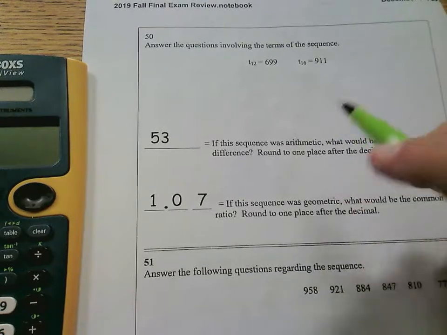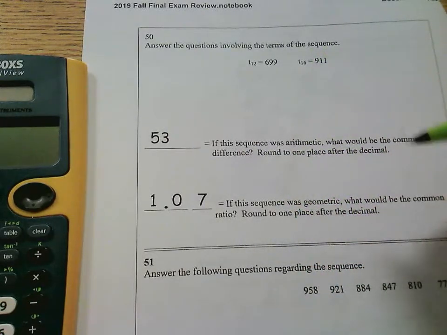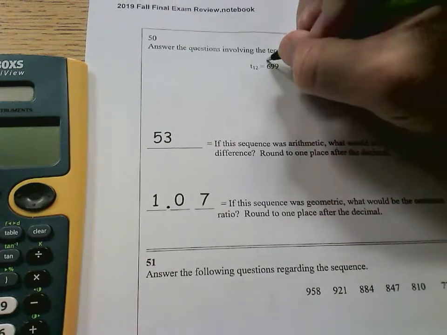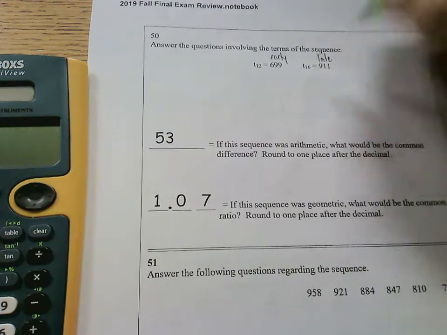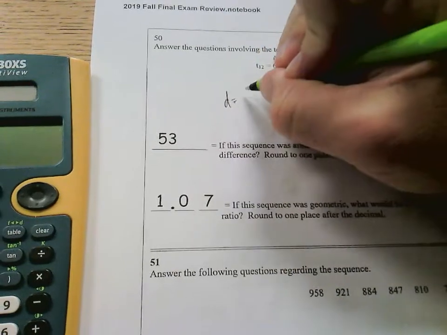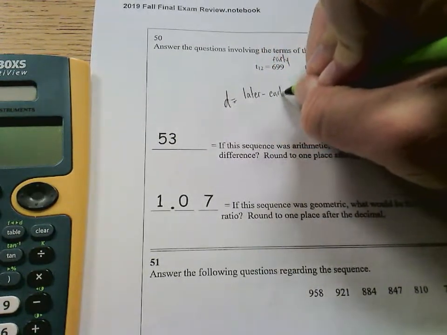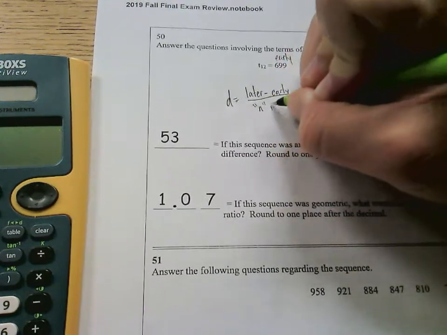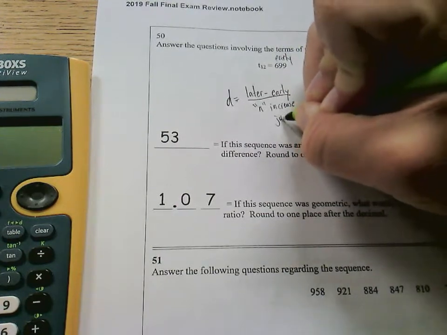All right, so question number 50, if the sequence was arithmetic. Remember the way you read this: this is the early term, and this is the later term. To find your common difference, it is the later term minus the early term, and then you divide that by the increase. I also label this the jumps.